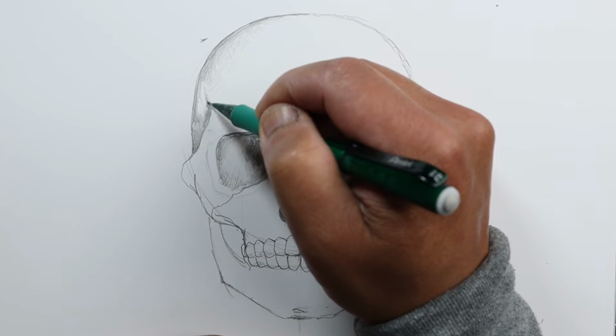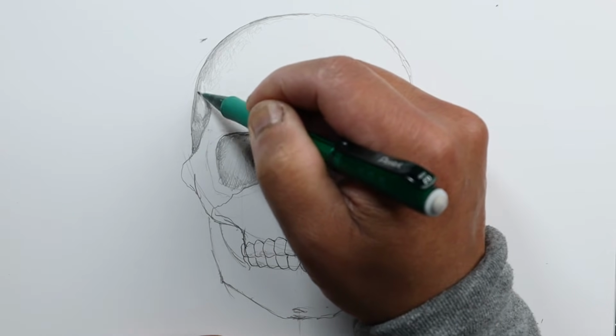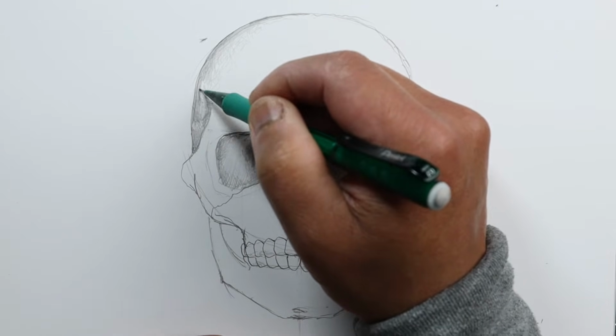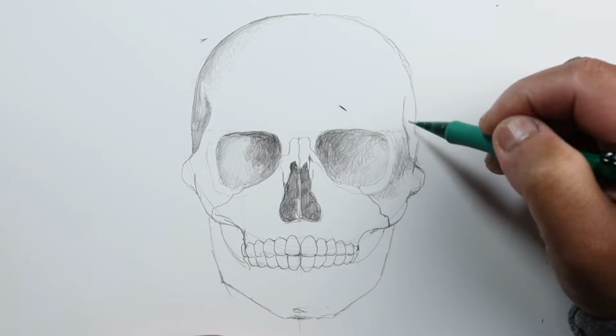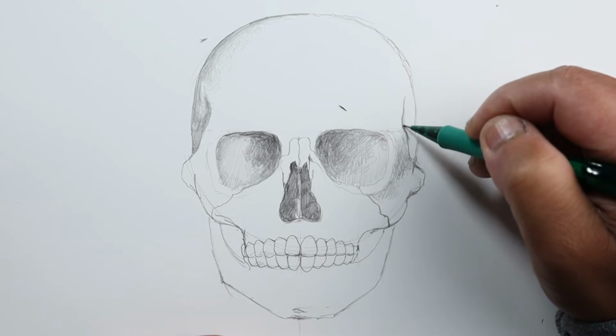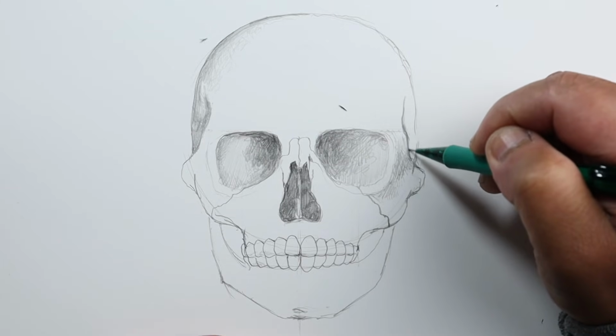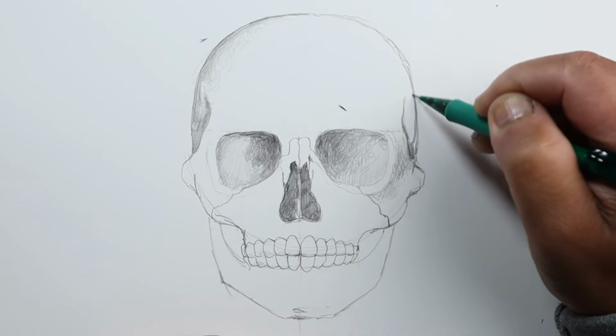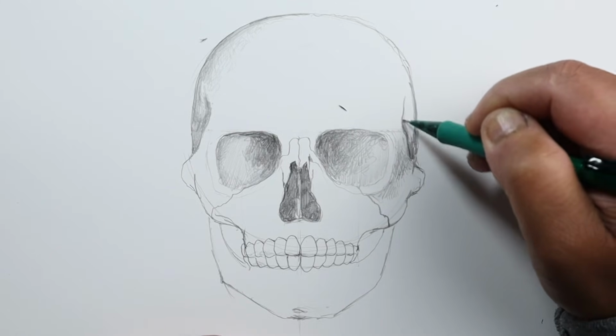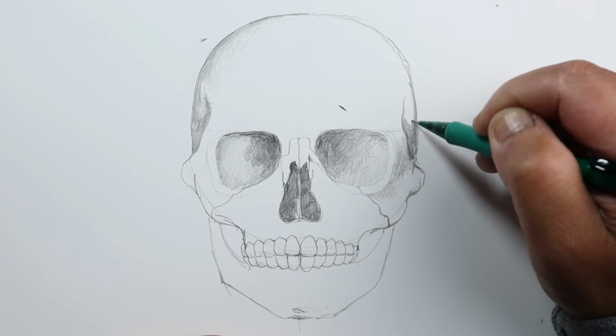And I want to make sure that this part's a little bit darker just to show again that this is behind this bone. And I'll do the same here. So I'm going to put this section of the head more in shadow.